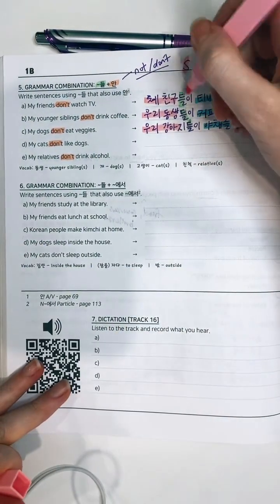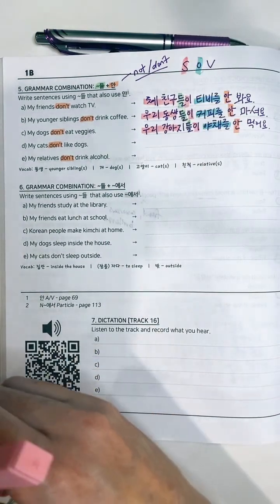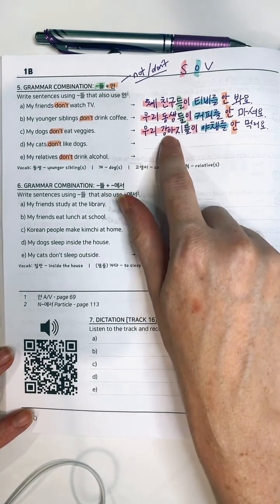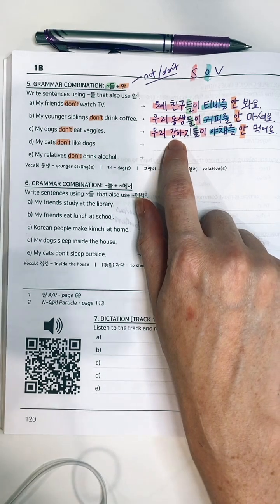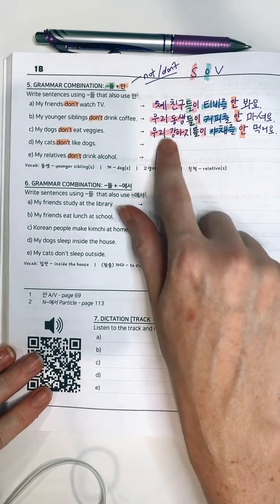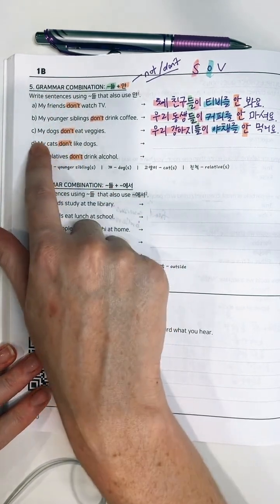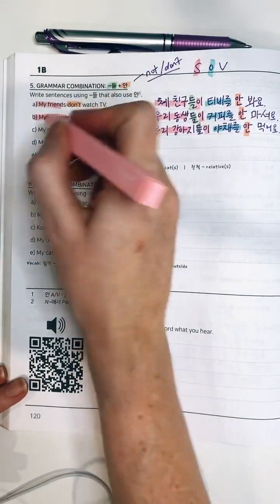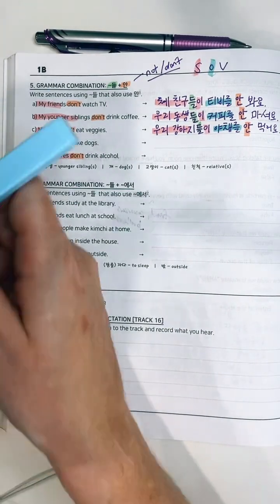Here they are all 이 because 들 ends on a consonant. But 이/가 specifies the subject in the sentence, which is who or what is doing something. So like my friends, my younger siblings, my dogs, those are the subjects of the sentences. They use 이/가. I don't know if you can tell all these colors apart.